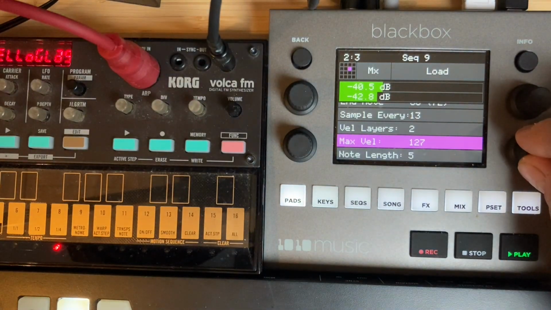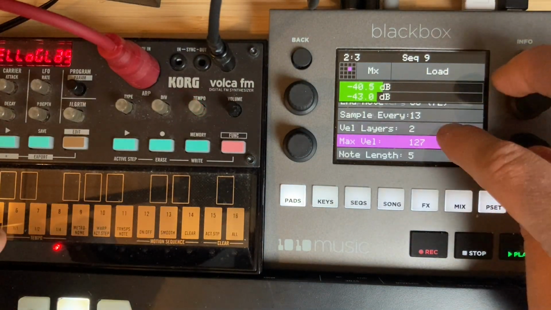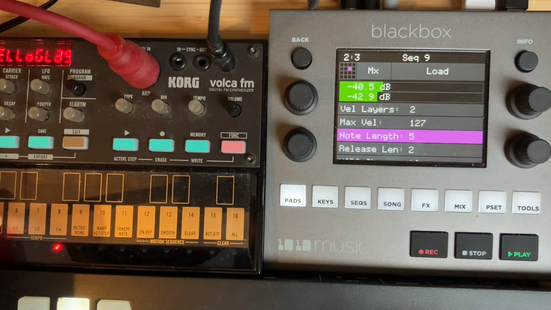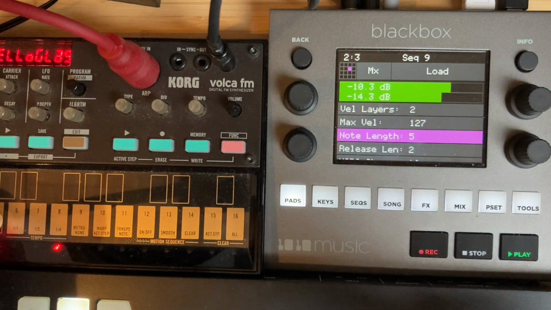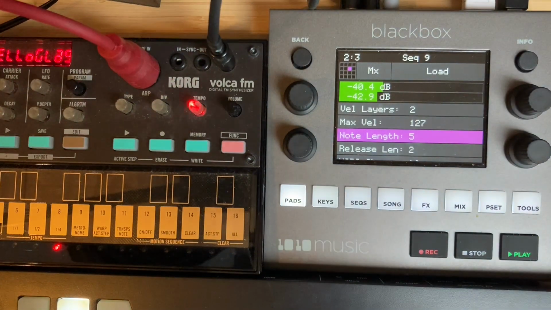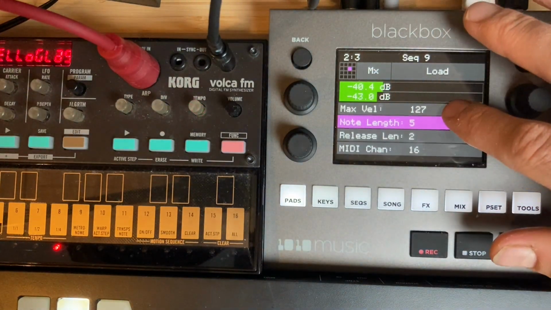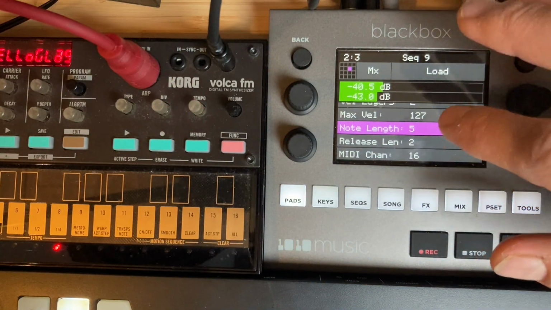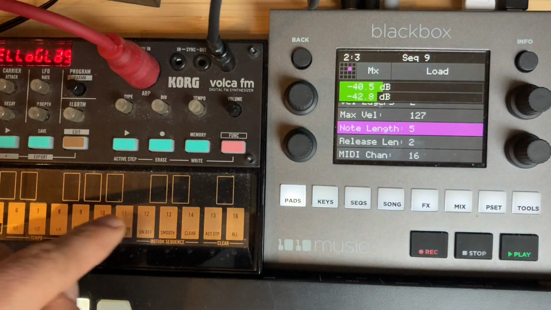Note length, well, let's say 5 seconds. Is that fine? Let's see if that's fine. 1, 2, 3, 4, 5. Yeah, so the wobble already comes in the 5 second thing, so that's fine. Release length 2. This is like this.